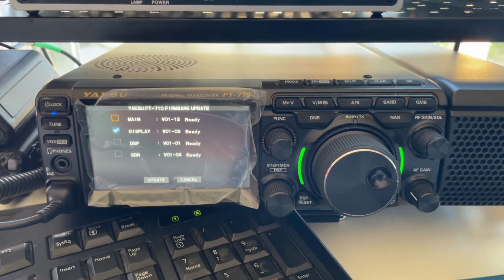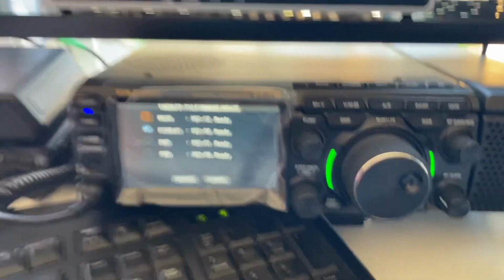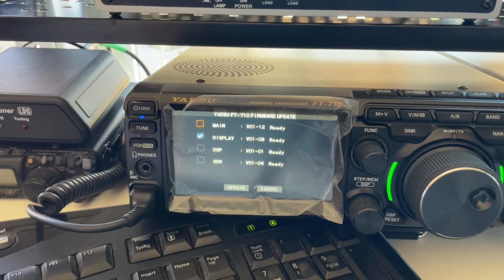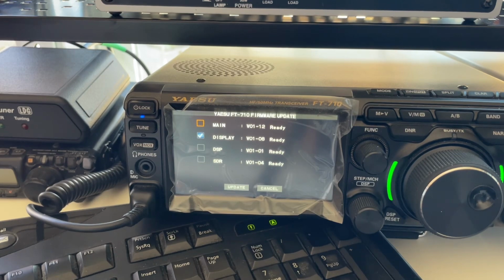So right now, the current version of firmware for the display, as you can see, is now V01-08, where previously it was V01-06. So that firmware has been updated. But now what we're going to do is not update the display, because it's already updated, and we will update the main, the DSP, and the SDR functions, as those still need to be updated.